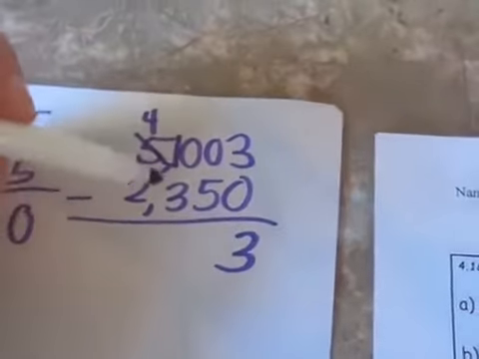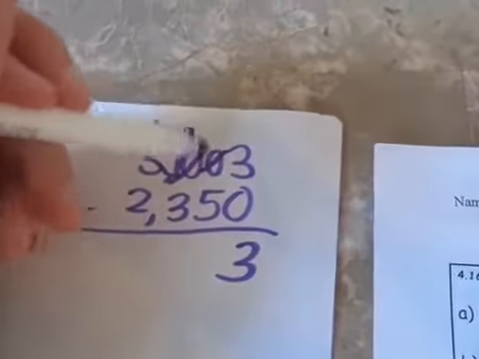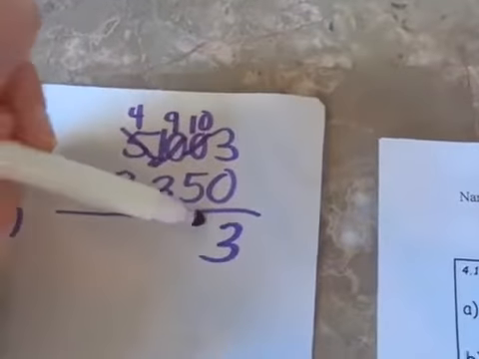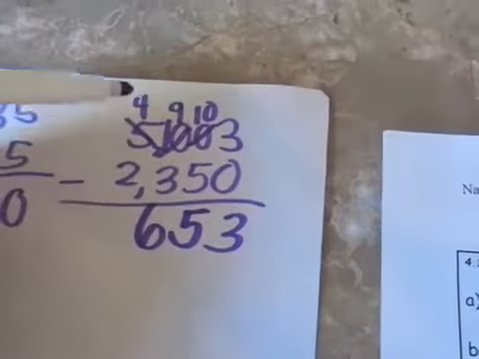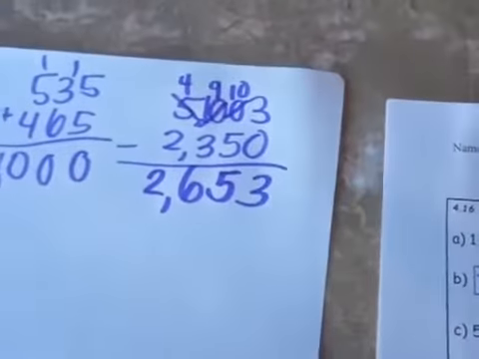5 becomes a 4. 0 becomes a 10. Borrow again, that becomes a 9. The 0 becomes a 10. Now I can subtract. 10 minus 5 is 5. 9 minus 3 is 6. 4 minus 2 is 2. 2,653.